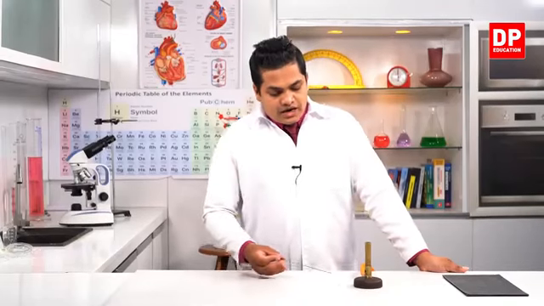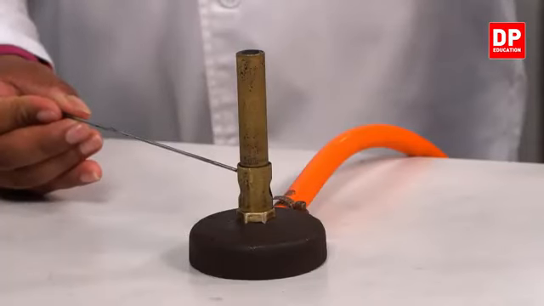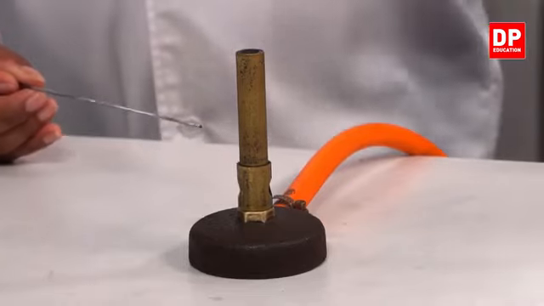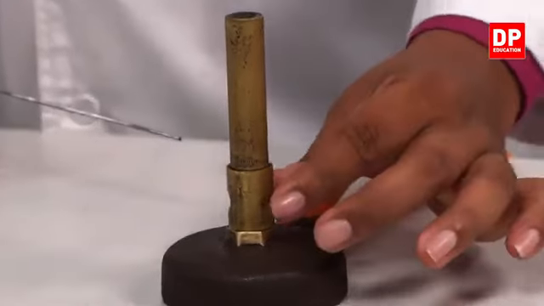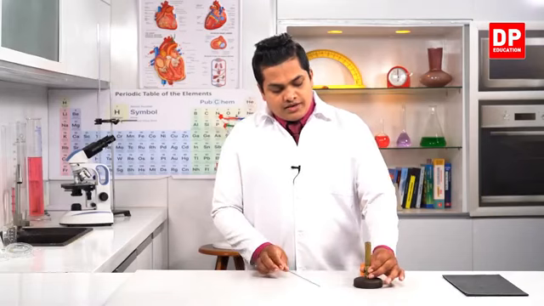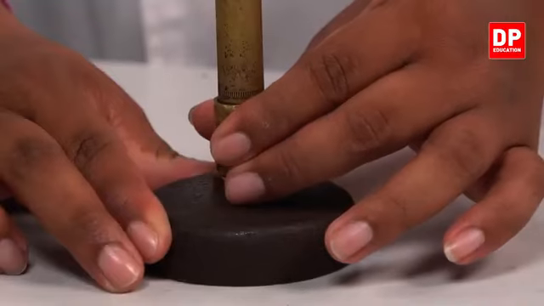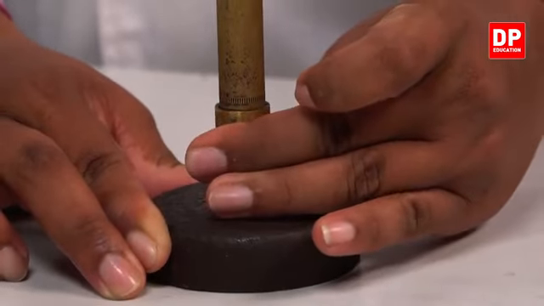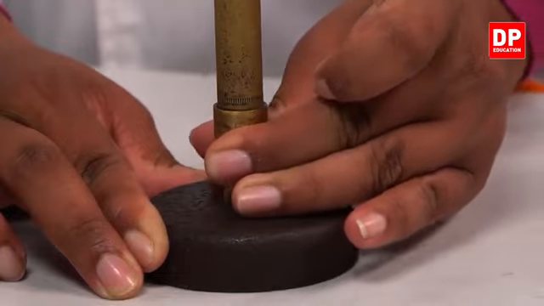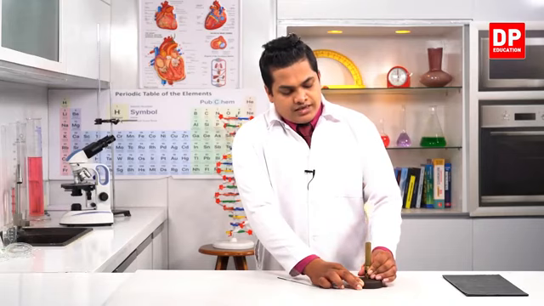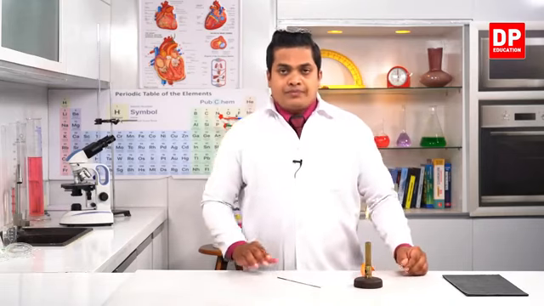And after the base, you can observe there is a collar. This collar can be turned here and there. When turning the collar like this, you can observe the change of color in the Bunsen flame.